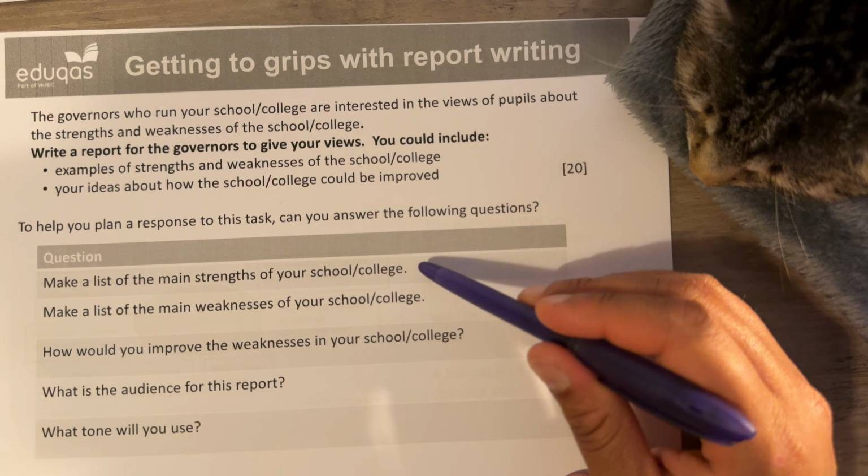These could be ideas that you might want to make recommendations for. How could you improve the weaknesses in your school? Maybe you might make recommendations about how they can go about doing those things. Maybe investing some money, doing bake sales, moving that money towards how they can make the school life better.